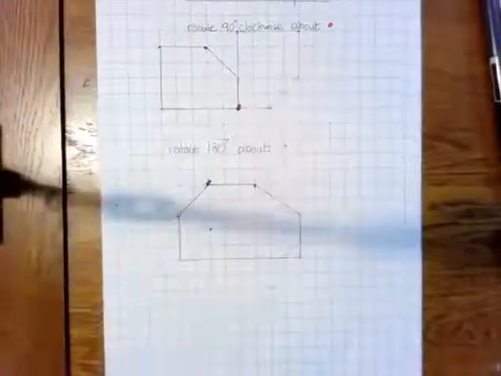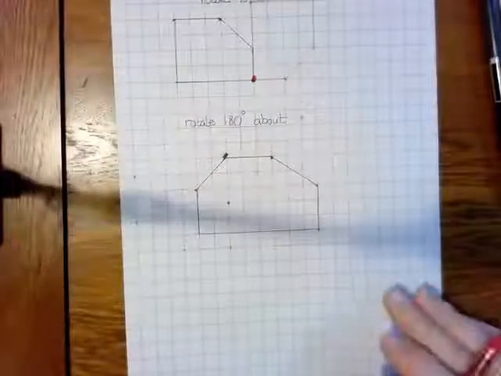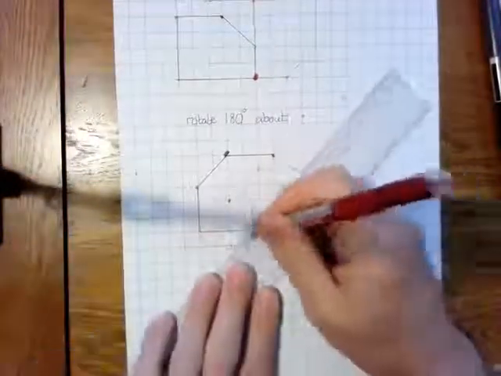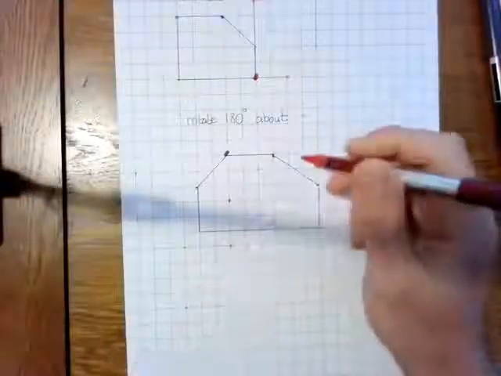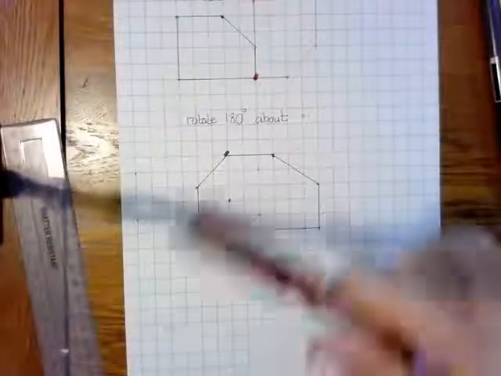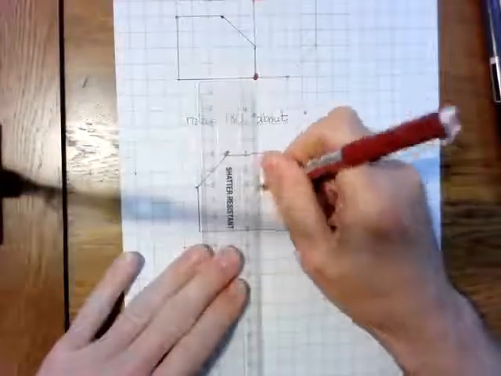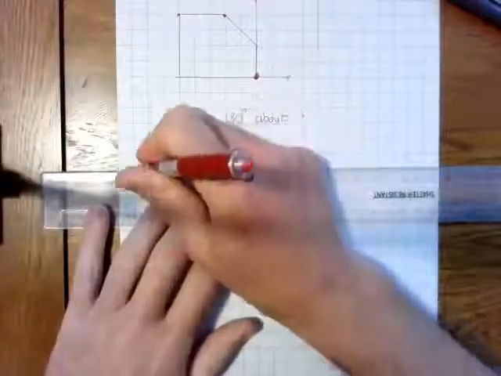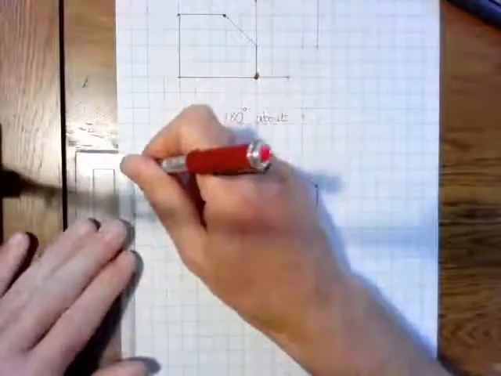There we go. I now get the colour that I chose. It's not working very well. Another red pen. Get another one out. Here we go. And I ink it in. And that is that shape rotated through 180 degrees about the dot.